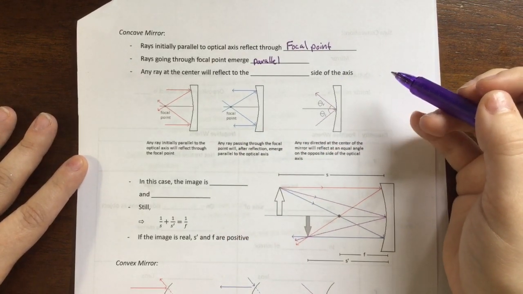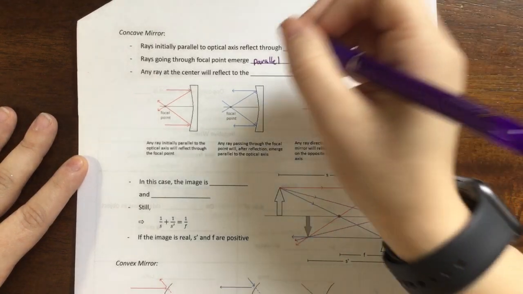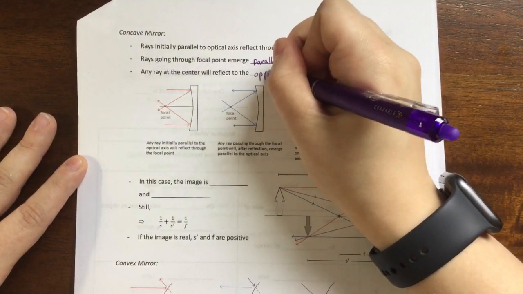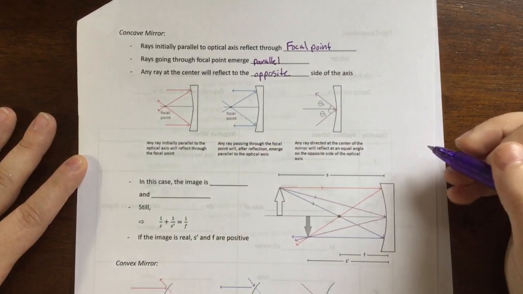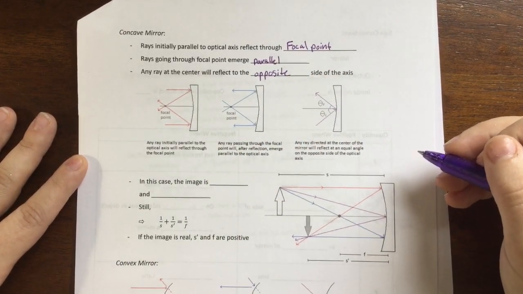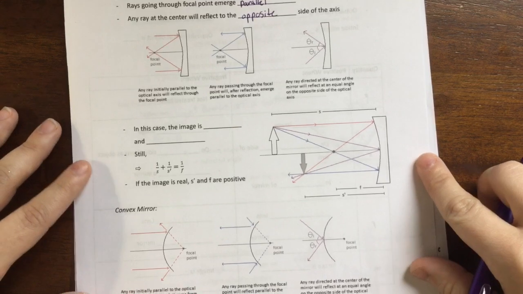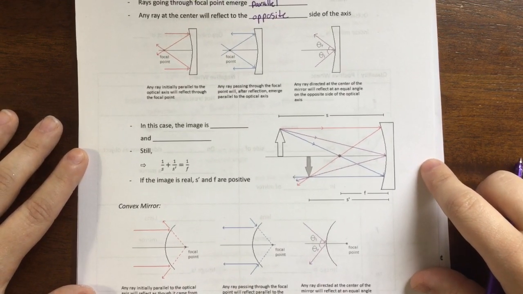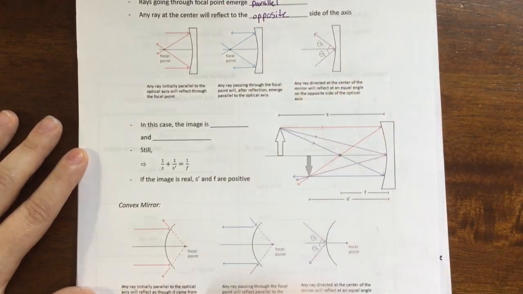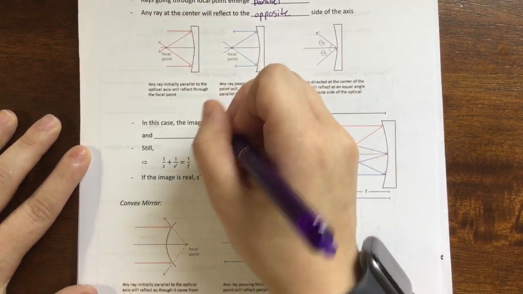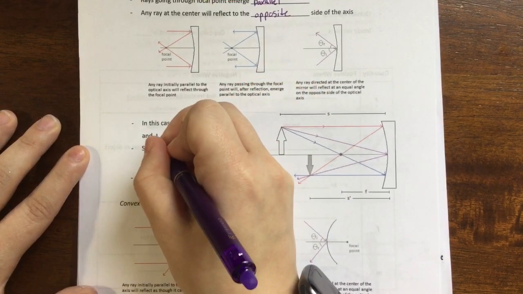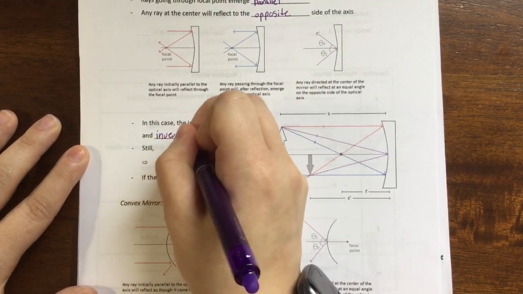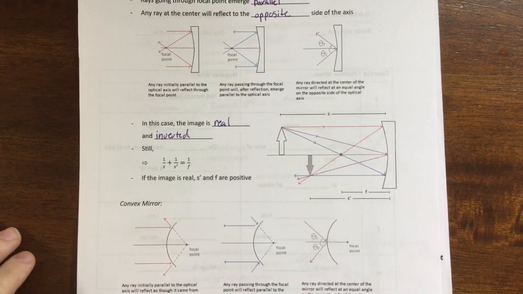A ray passing through the center will reflect to the opposite side of the axis. In this example here, if we trace the rays, we will end up with an image that is real and inverted. We can still use the same equations.